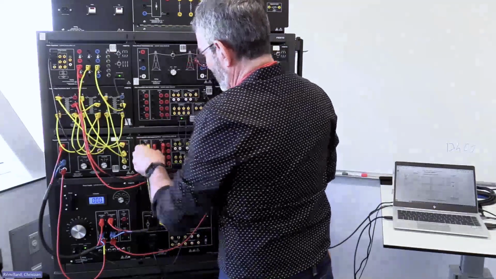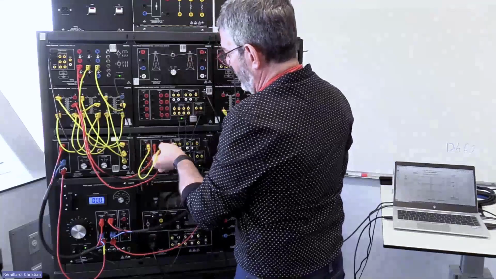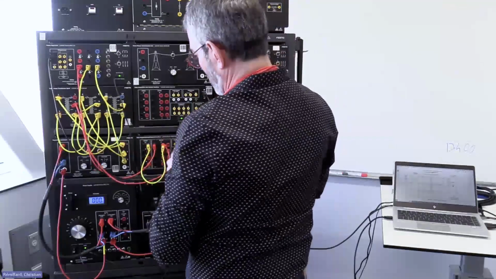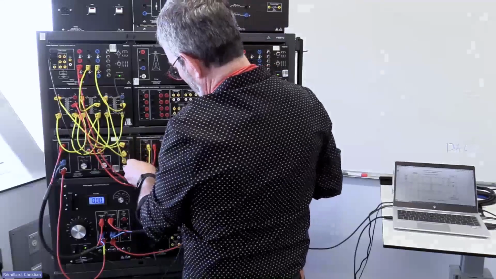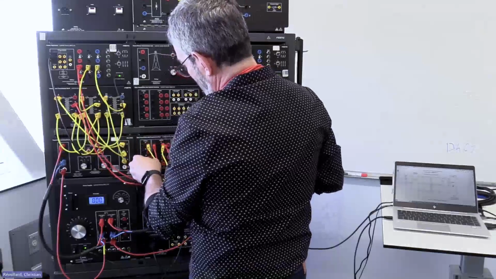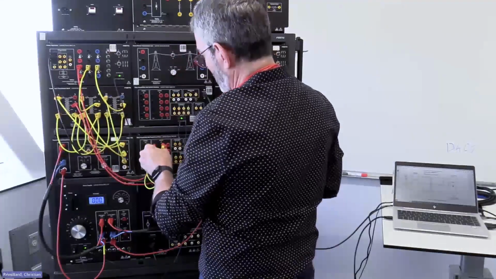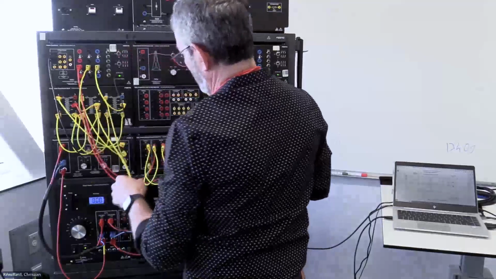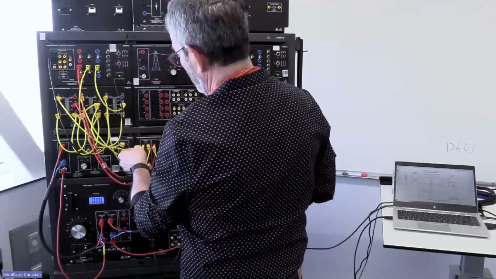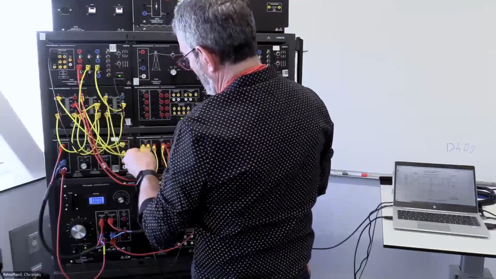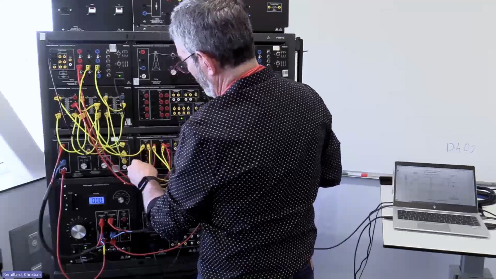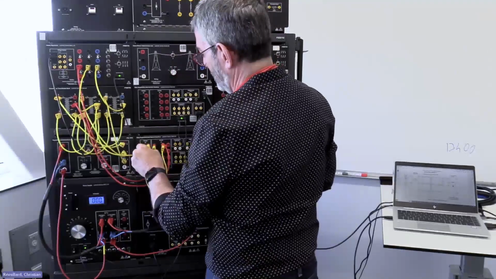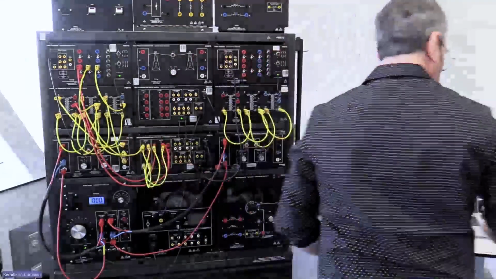Positive of E1 goes to positive of I1. The positive of E4 goes to the negative of I1. And then 9, which is here, which is phase 2, goes to the negative of both. This. We're done here.